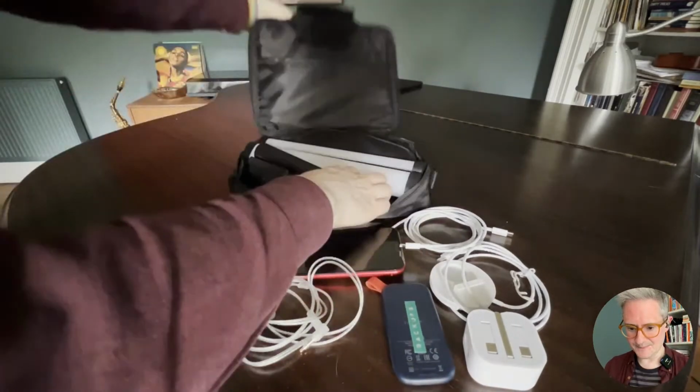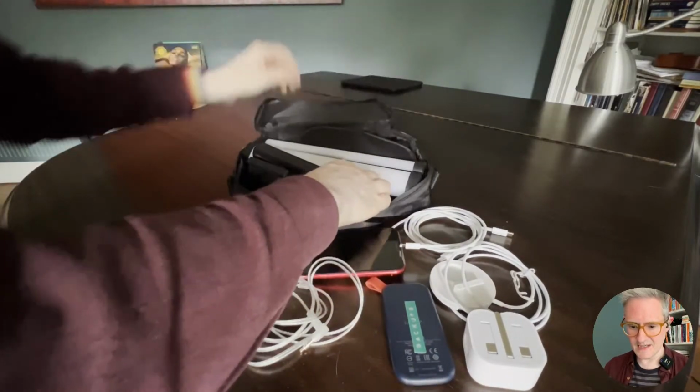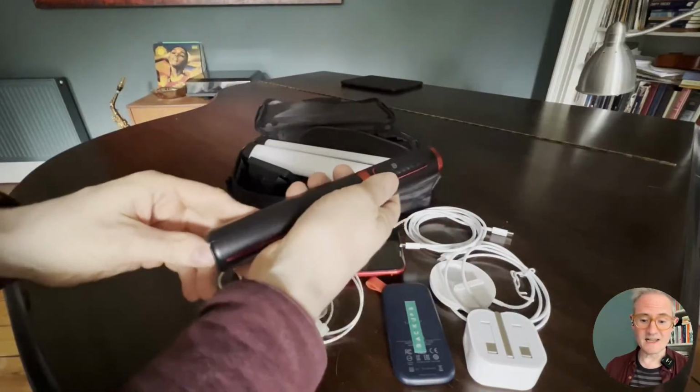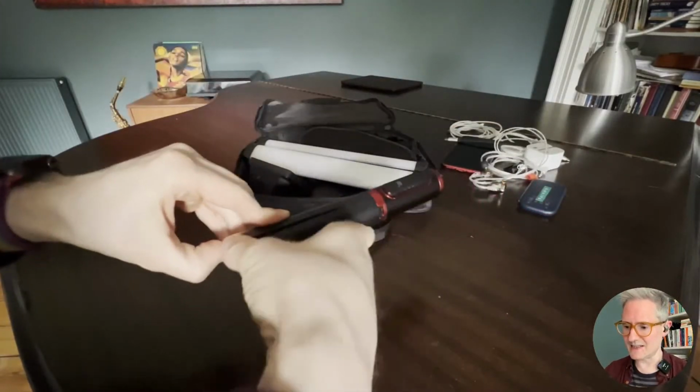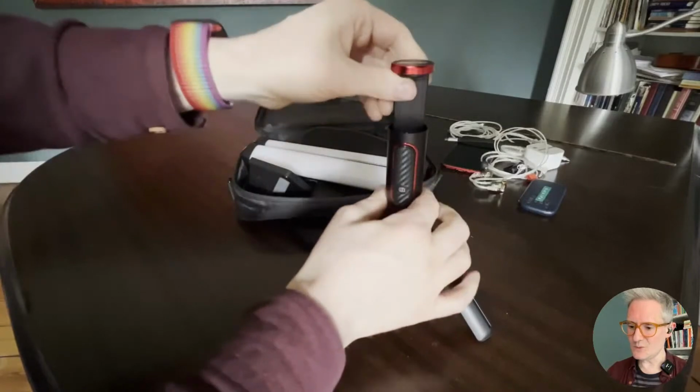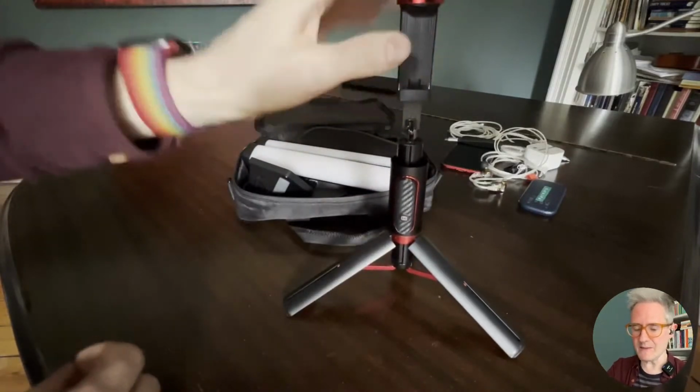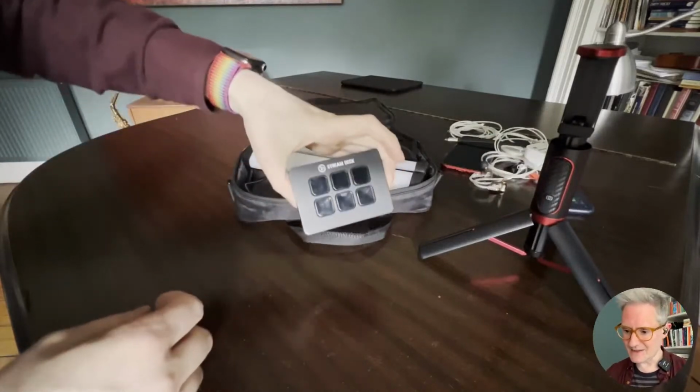In here, I've got the selfie stick. I really like this. This is probably my favorite iPhone stand. It's a bit aggressive the way it grips, but I really like this thing. It's a nice weight. However you put the legs, it stands up, which isn't always the case for tripods, and I find that really useful.